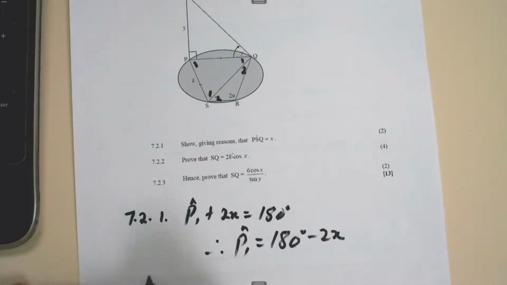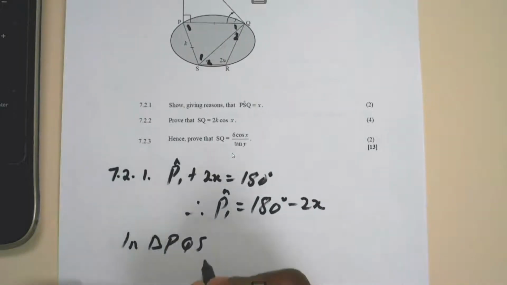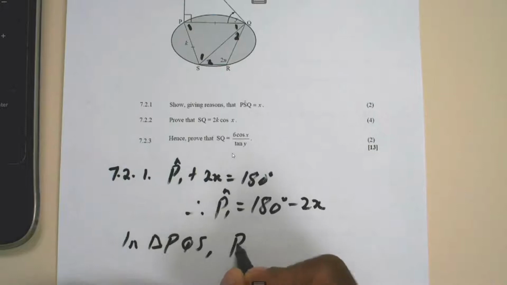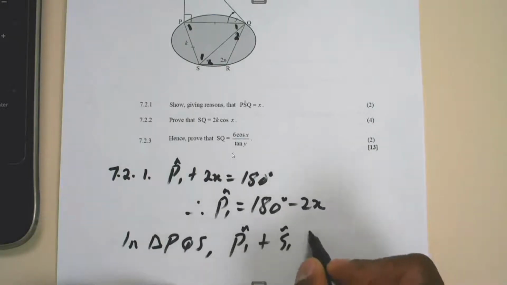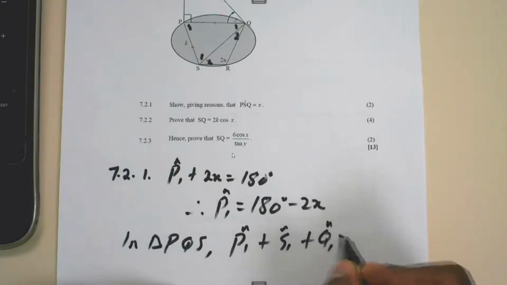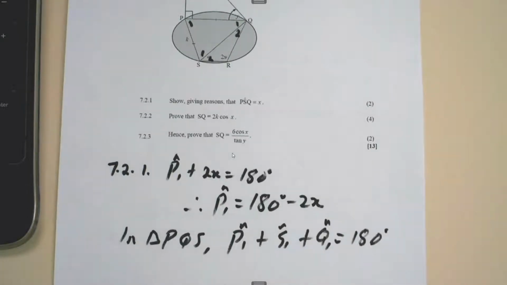Angle P1 plus S1 plus Q1, they should give us 180 degrees. Those are the sum of angles in a triangle.